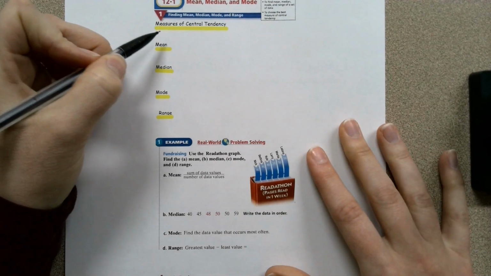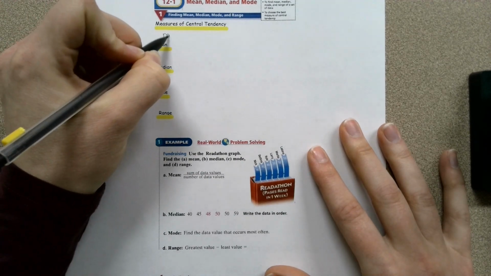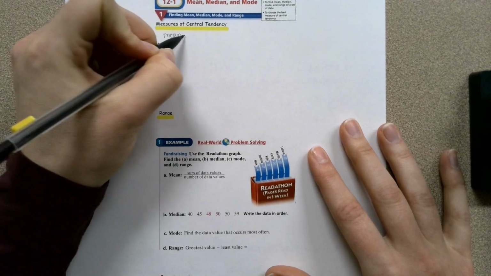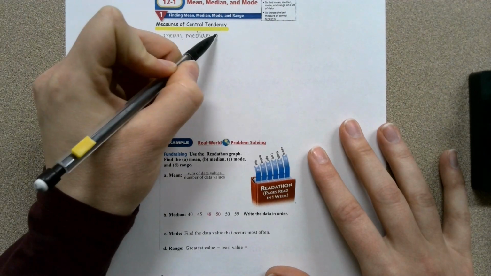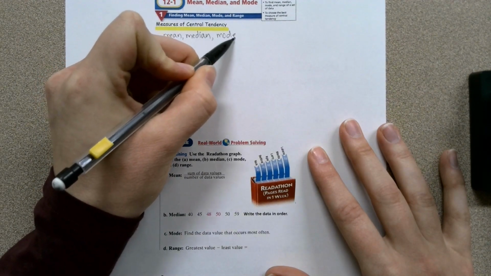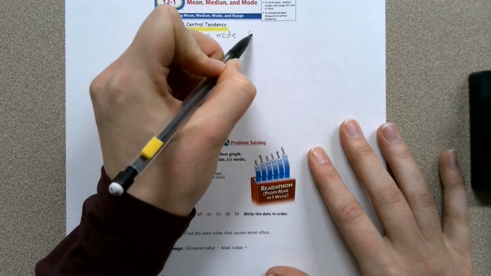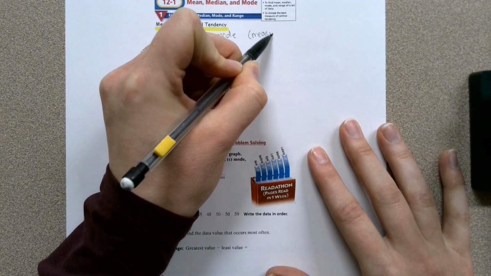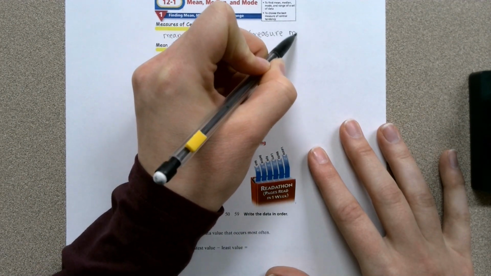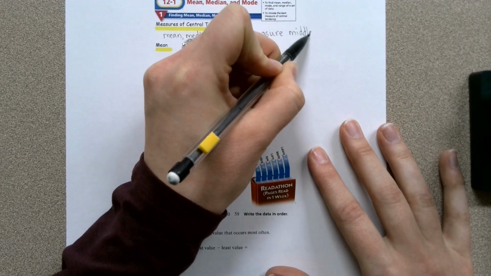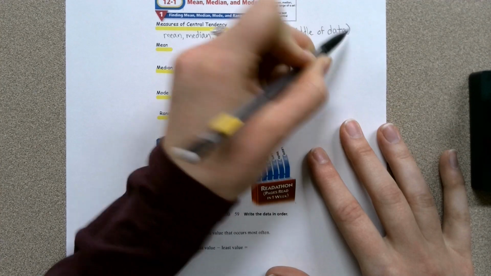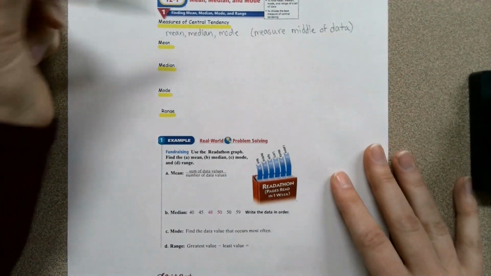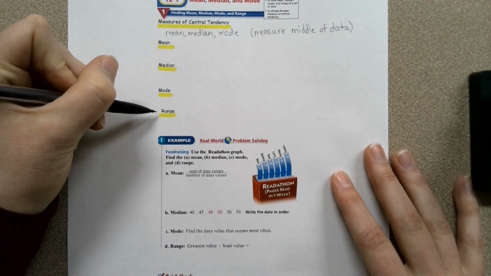Central tendency and measures of central tendency are mean, the median, and the mode, all of which measure the middle of the data. Okay, so those 3 measure the middle, whereas range is something other than that.